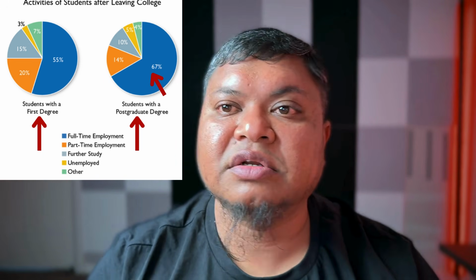What we will do in our answer is use the maximum between the highest of the two to make it easier for us. In this case, students with postgraduate degree 67%, and we will use the minimum data source from the other pie chart, like students with a first degree, which is 3%, right?